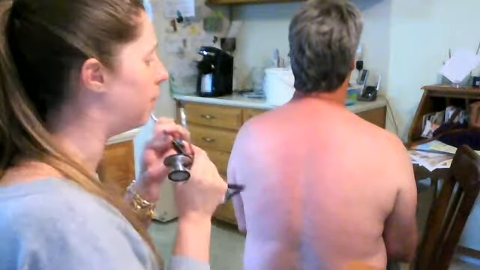And then we're going to move to the front and listen to the front of the lungs and also the upper airways and make sure there's no wheezing, stridor, or any other abnormal lung sounds.